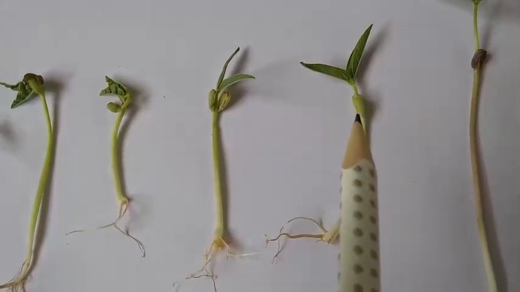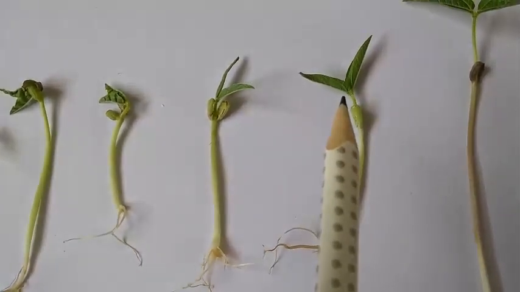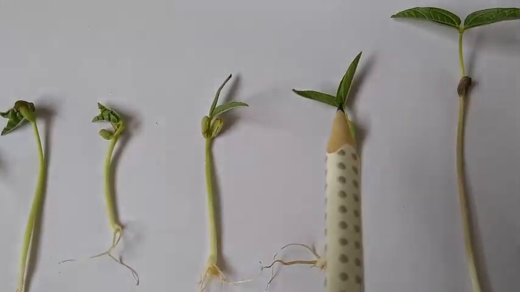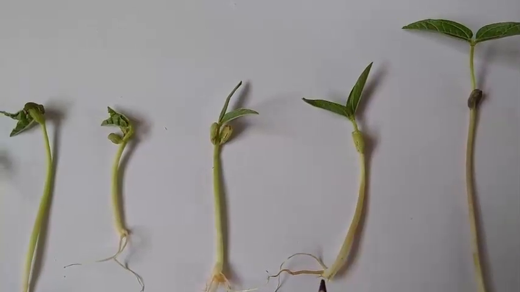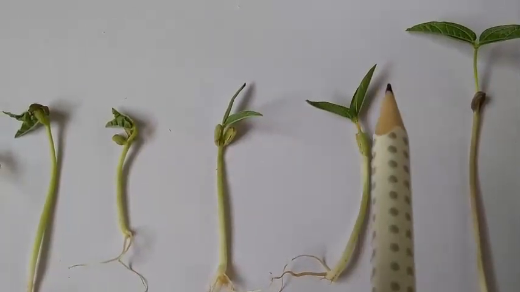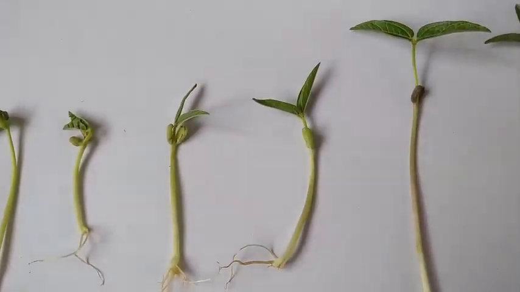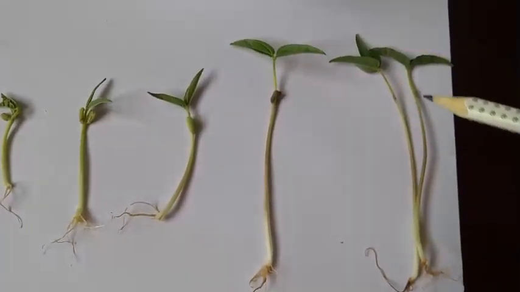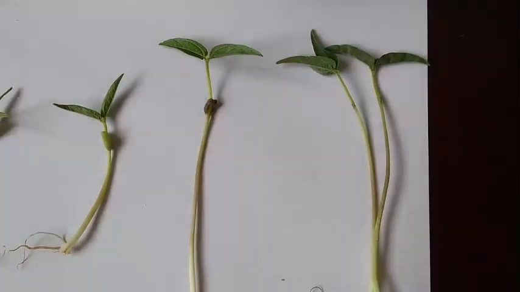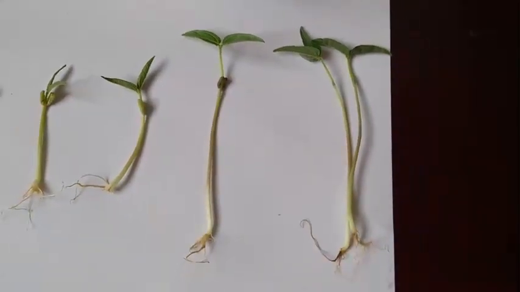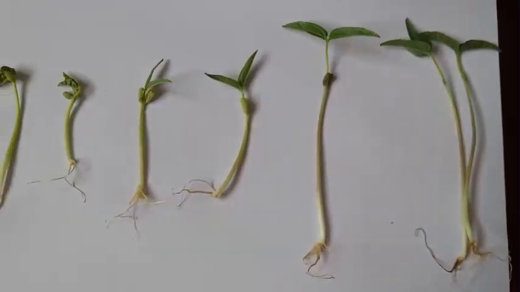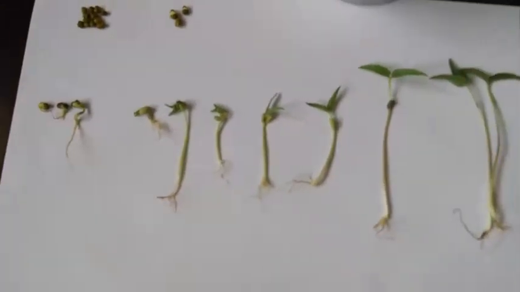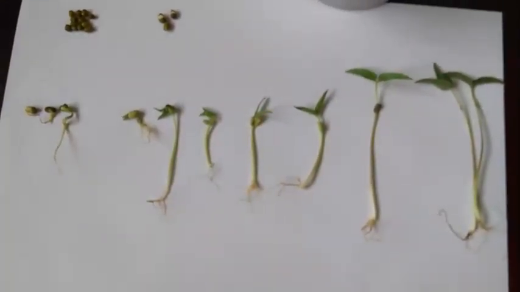See, this is called a seedling. See this one? The leaves have come out fully. After some days, it becomes a plant. So this is all about different growth stages in a plant.